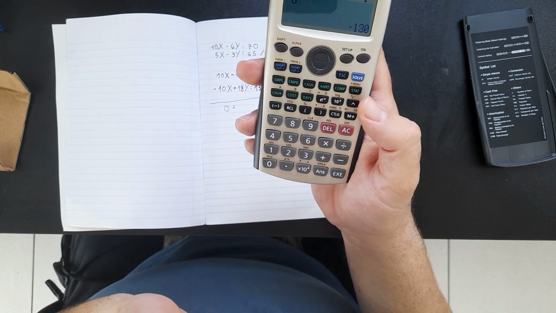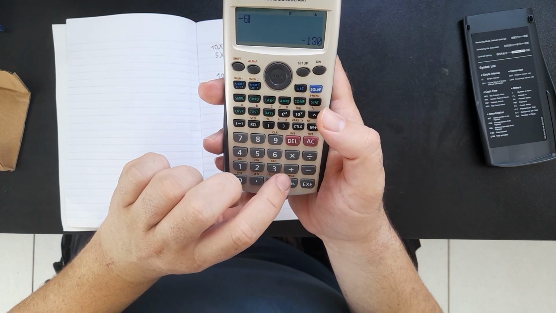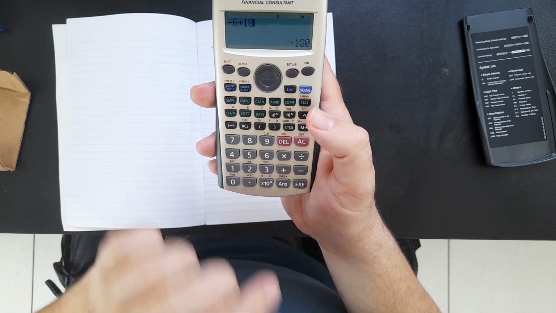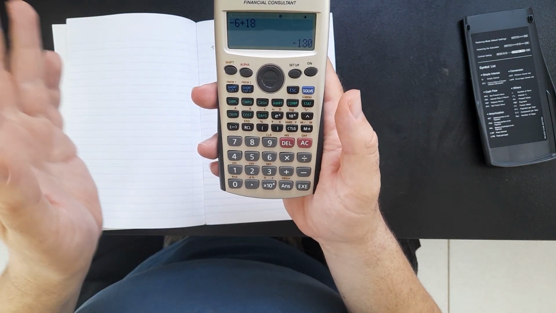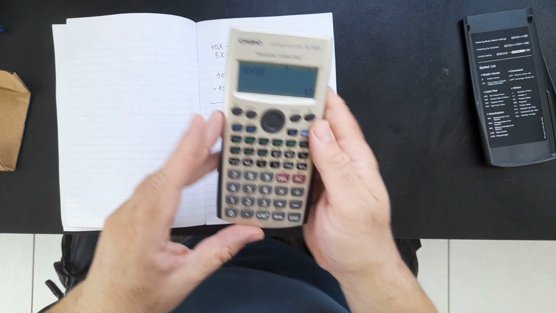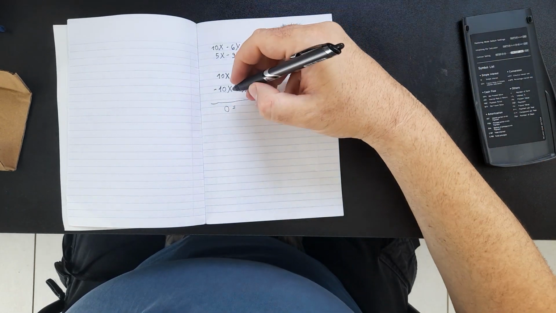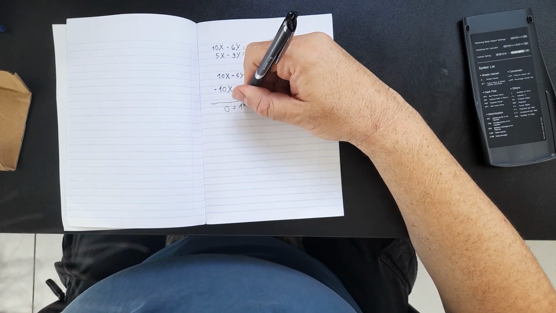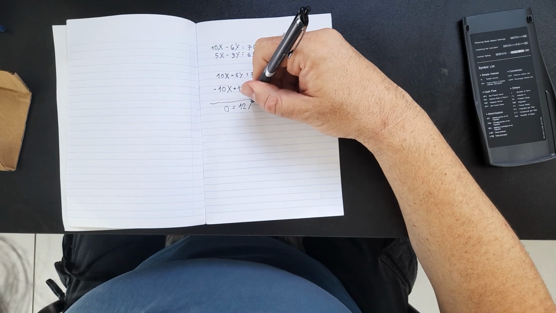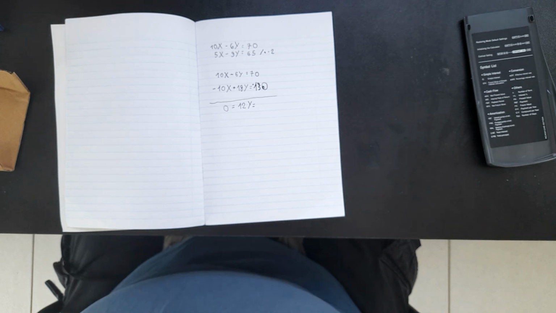Negative 6y plus 18y, that has to be equal to plus 12, and yes, it's equal to 12y. And 12y has to be equal to negative 15.